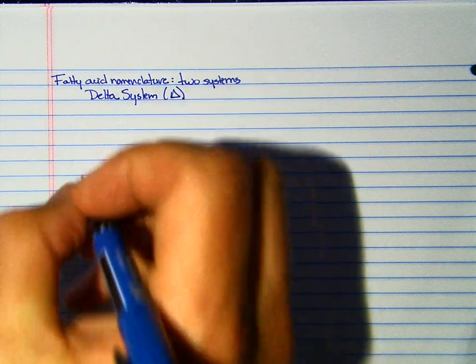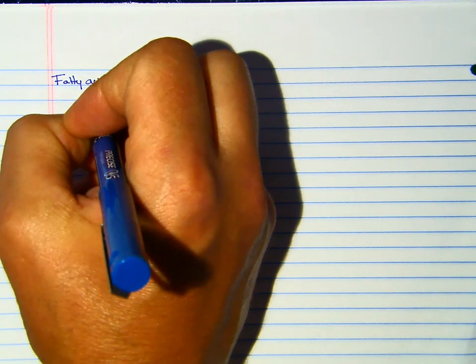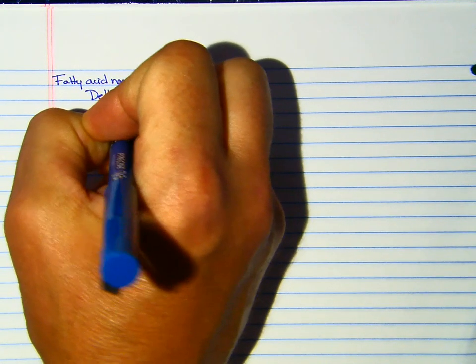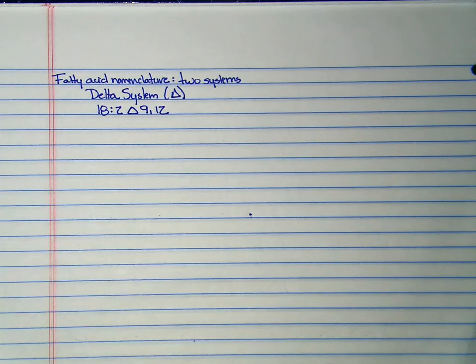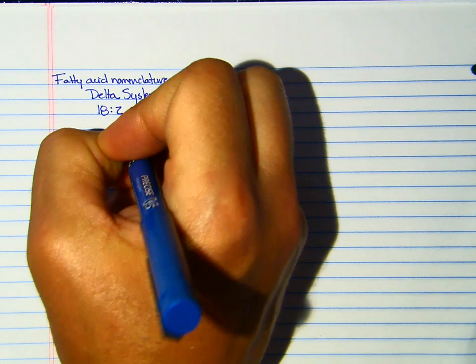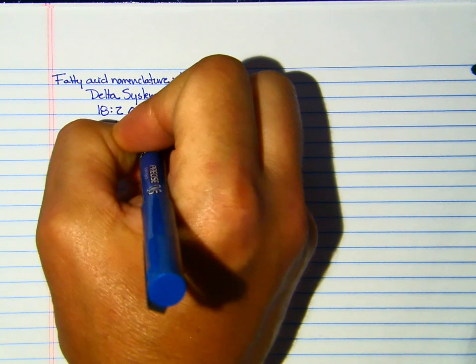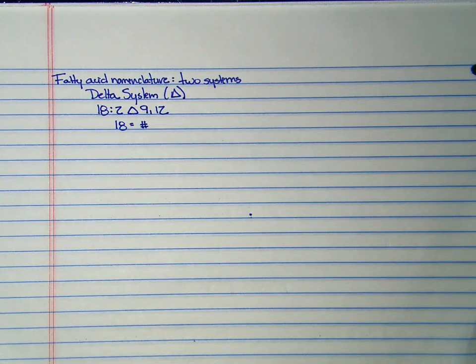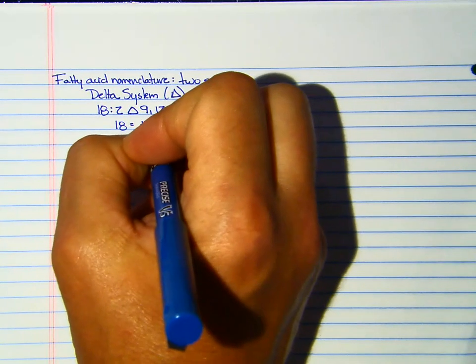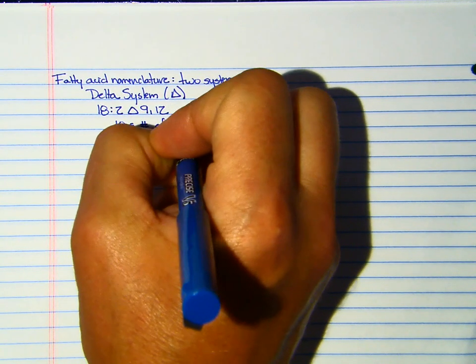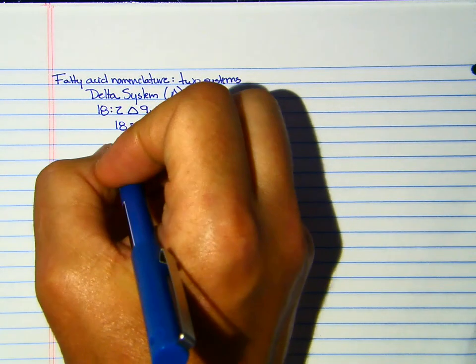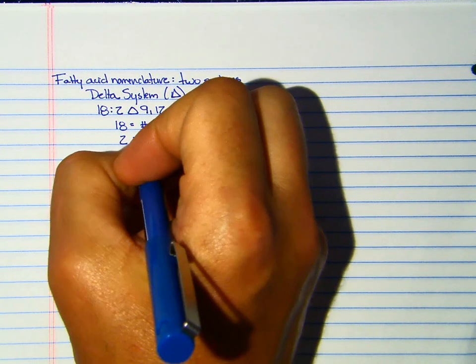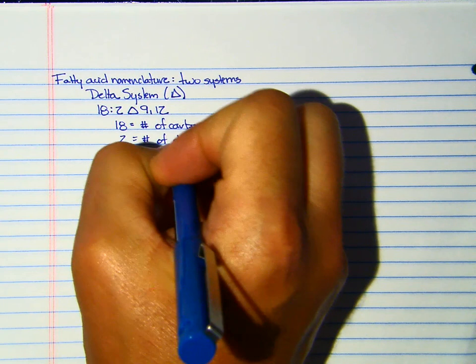Okay, the delta system, basically we have 18:2 delta 9, comma 12. The 18 equals the number, that means number, it doesn't mean hashtag, it means number. 18 equals the number of carbons. Okay, the 2 after that tells us the number of double bonds.